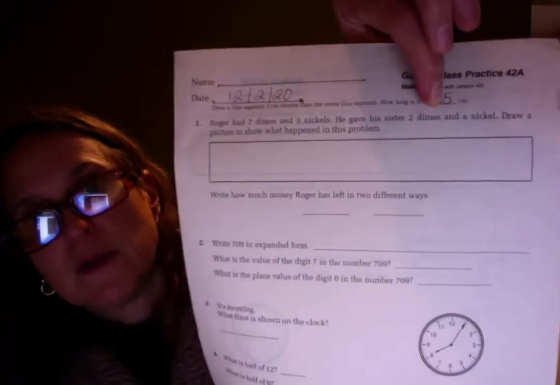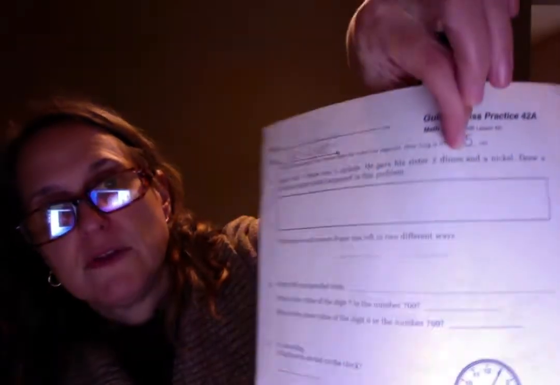5 centimeters is correct. And then for the date, you would write 12, whatever today is, the 2nd for me, and the 20th. Okay, so they want you to put the 5 centimeters as the length of the date line. Then they want you to make sure you put an endpoint at the end of your date line too.